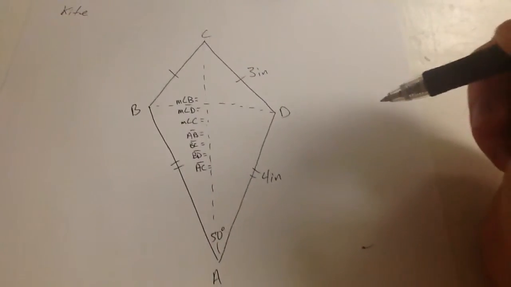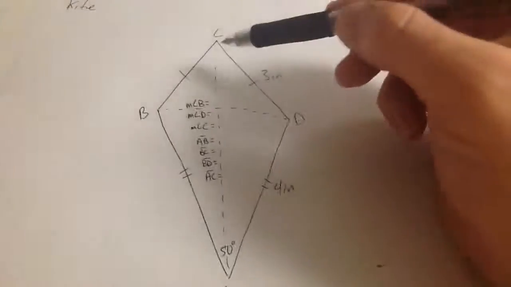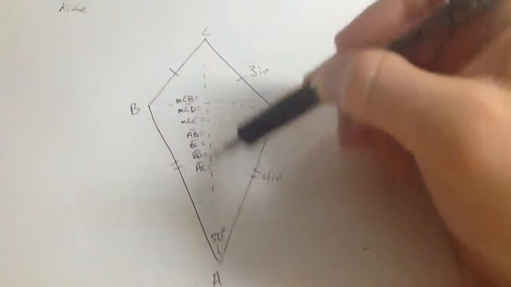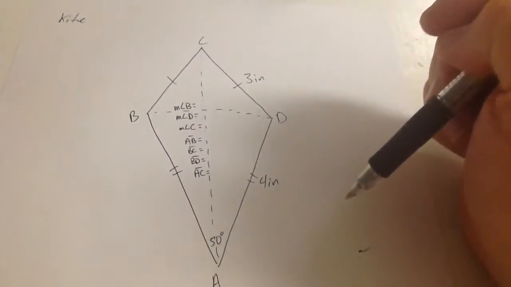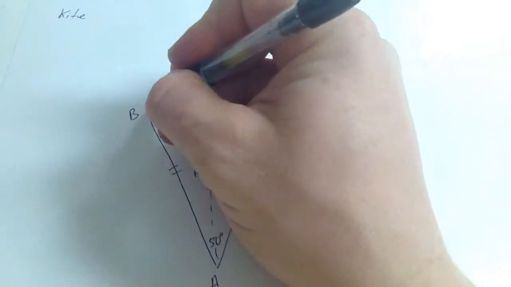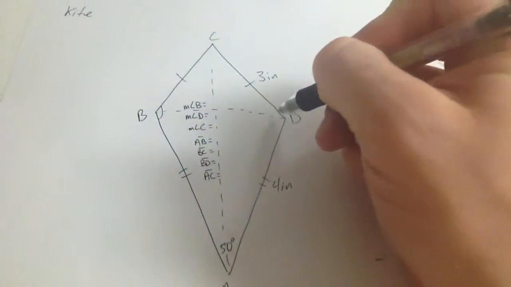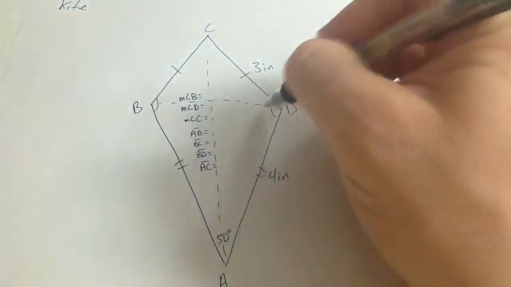So it says angles not attached to the long diagonal. Well, that's the long diagonal. So the angles that are not attached to that would be here and here. So those angles are congruent. I'm going to put little marks. If you ever see something like that, that just means that those angles are the same.